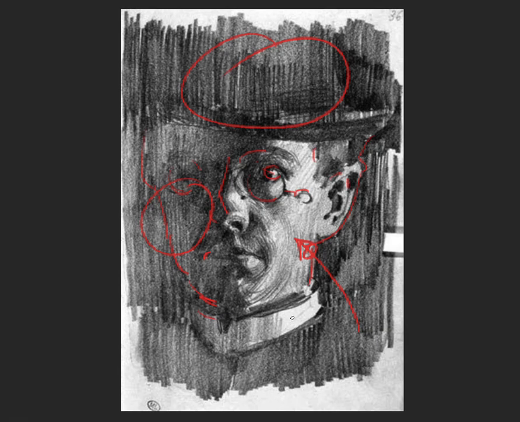What an amazing master he was, and what a gift he gave us in terms of these drawings and paintings.